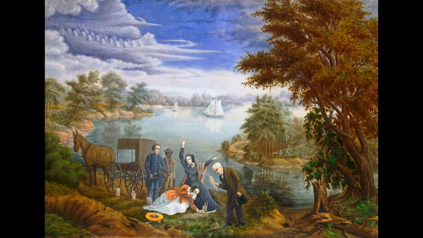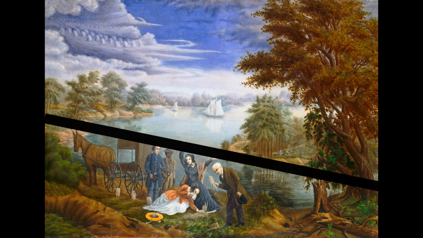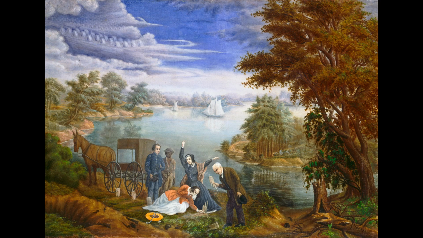Firstly, Park has concentrated the detail into the bottom third of the scene, naturally drawing our eye down to the grieving family. Note Park's careful distance work. Follow the riverbank on the left, observing the rate at which the trees get smaller.